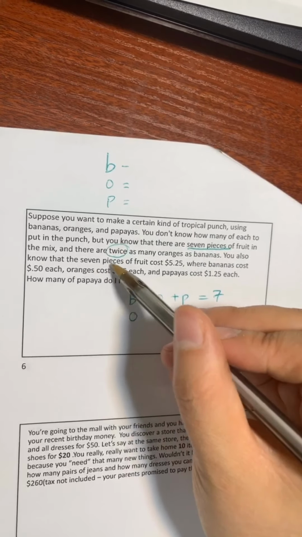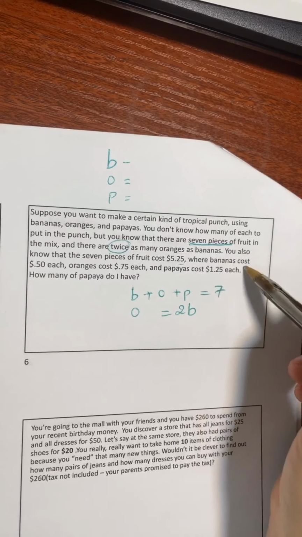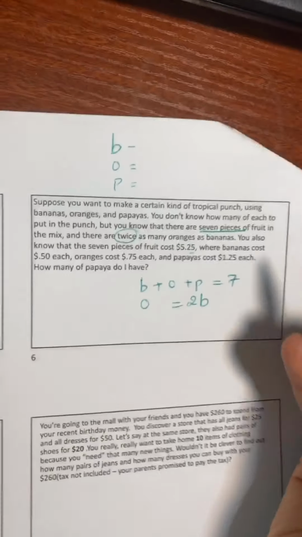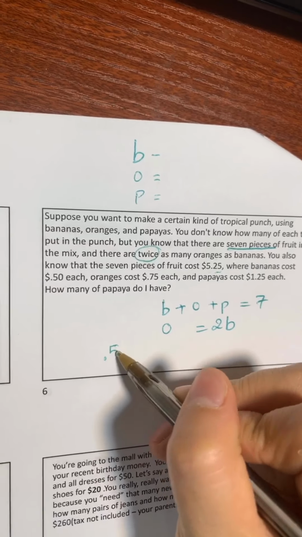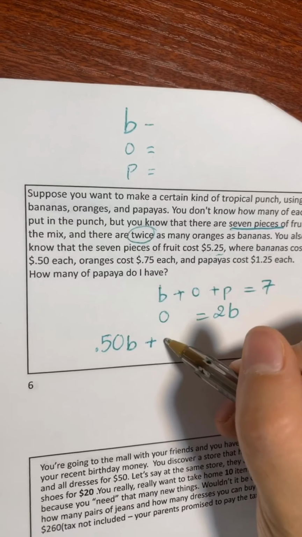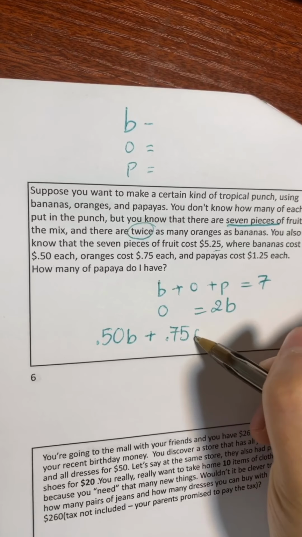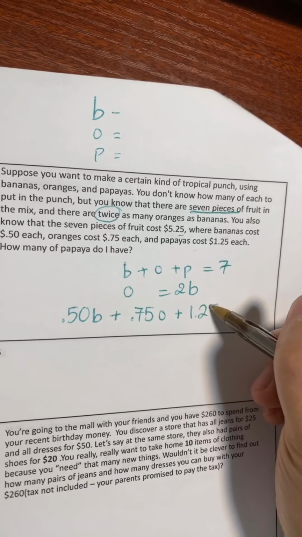We also know that the 7 pieces of the fruit cost $5.25, where the cost of each is right here. Banana is 50 cents each, so we multiply that by 50 cents. So that would be 0.50 for banana, plus orange is 0.75, O, plus papaya is 1.25.